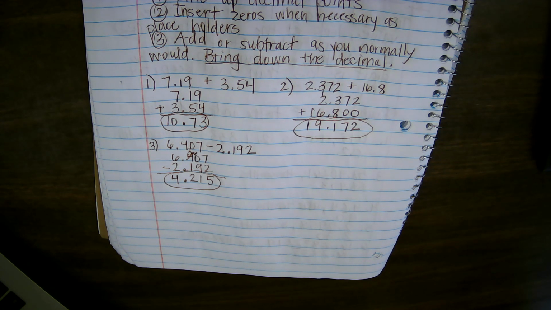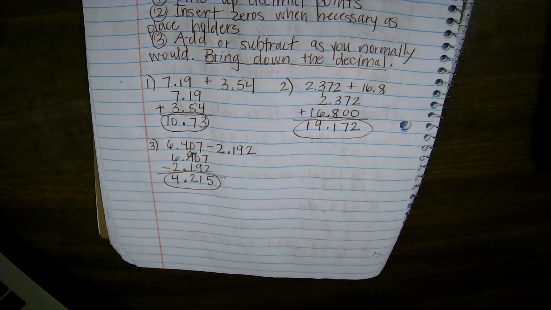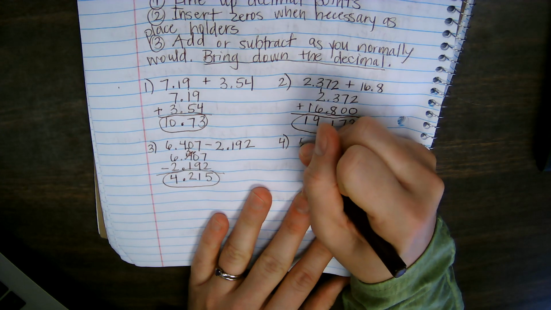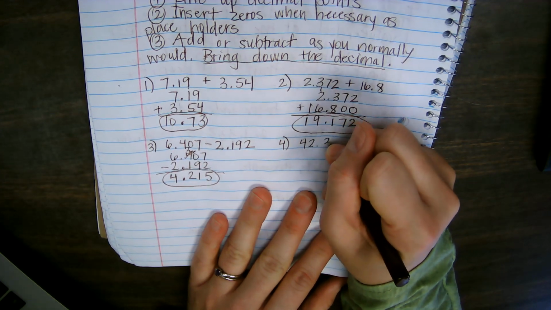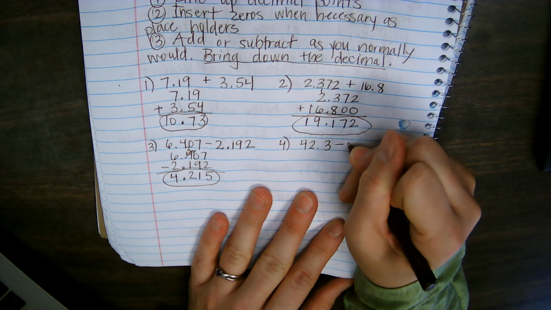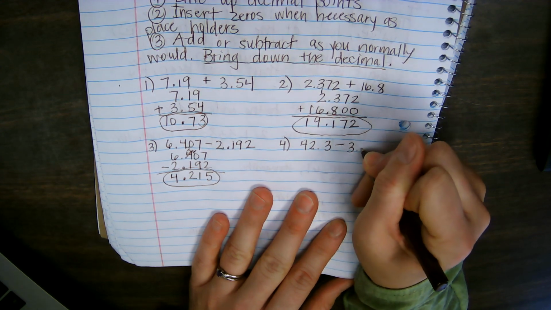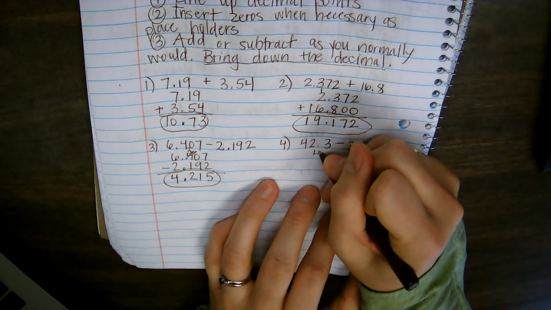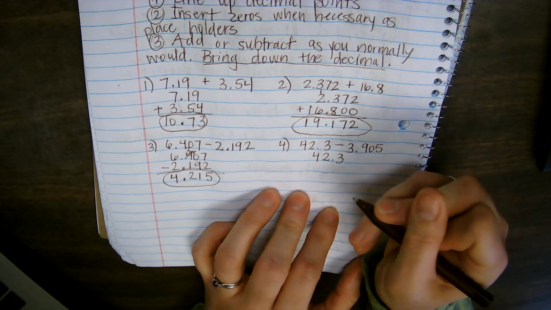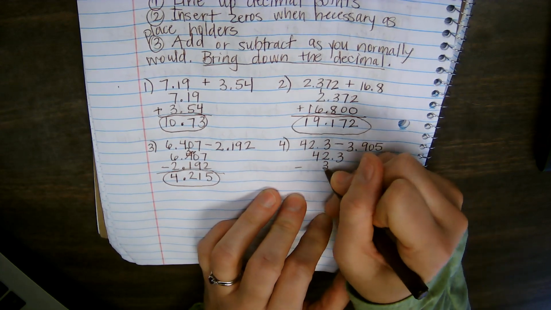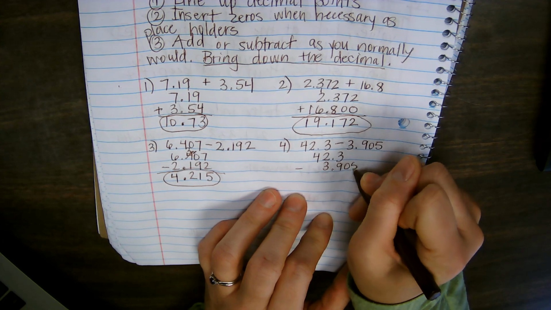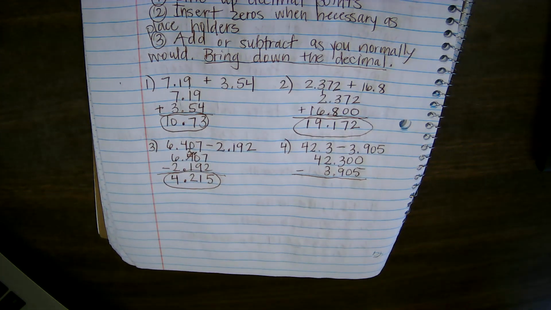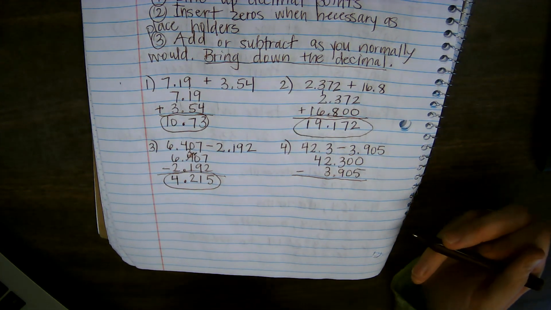All right. One last example here. 42 and 3 tenths minus 3 and 905 thousandths. So when I rewrite them vertically, I'm going to add zeros when necessary, right? Okay, so our decimal points are lined up.